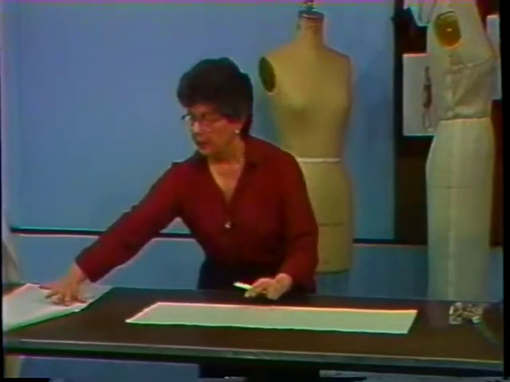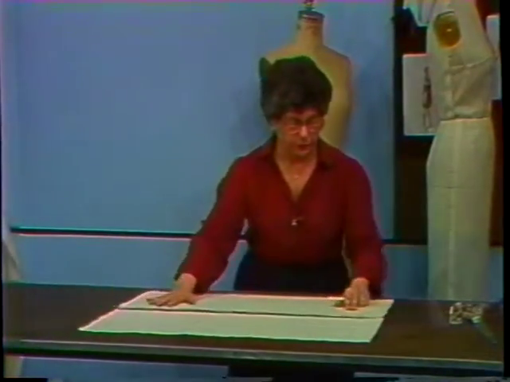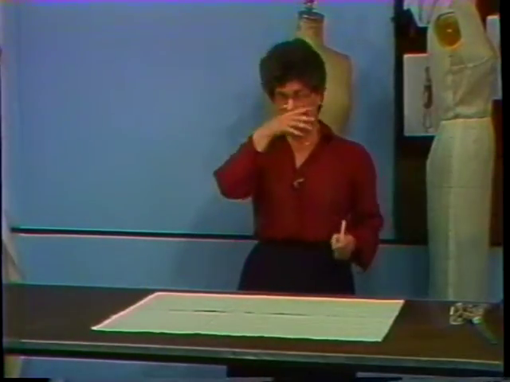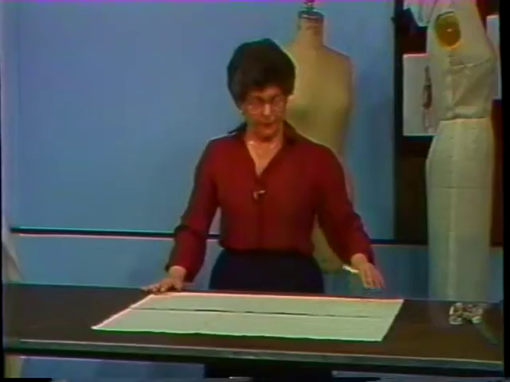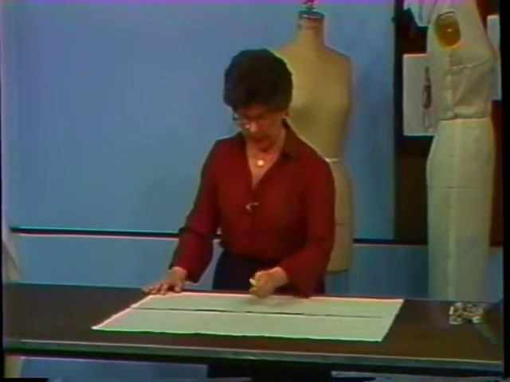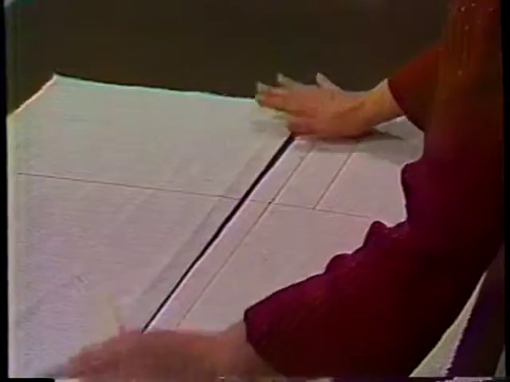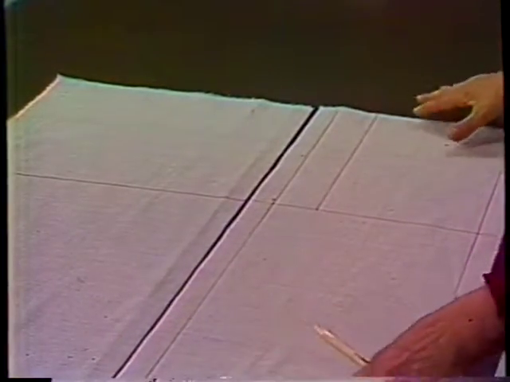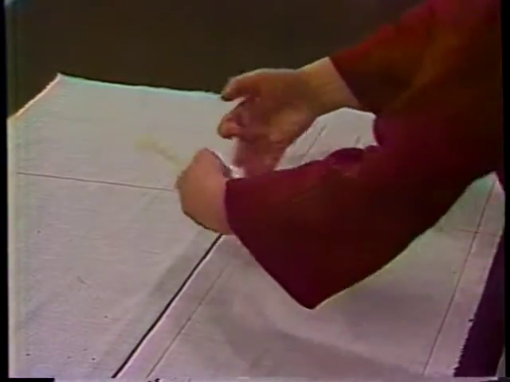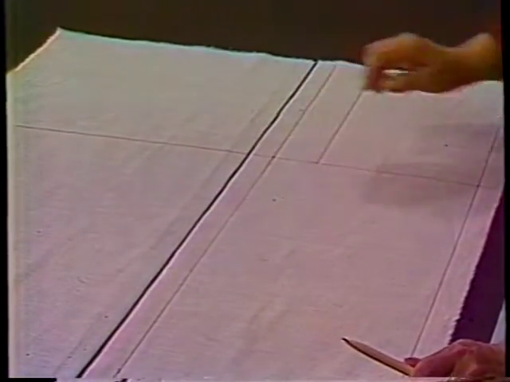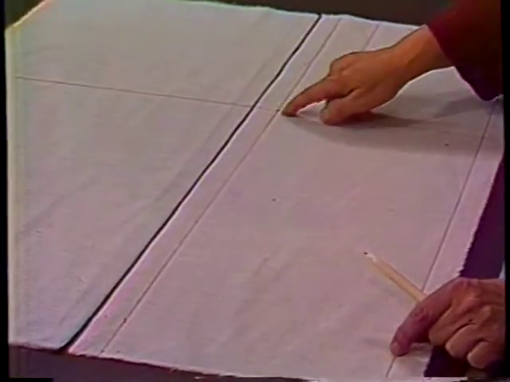Now, just to reinforce the relationship of the panels, note that on the cut edges we are locating ourselves at the side seam along these cut edges. We therefore want to draw the comparable side seam line for the back section. It's the front, the back.